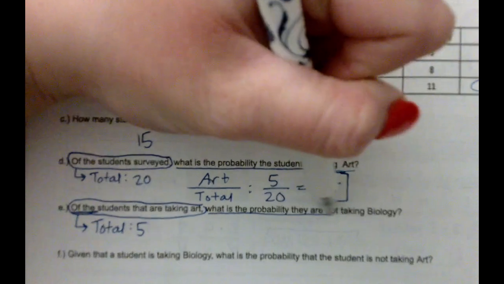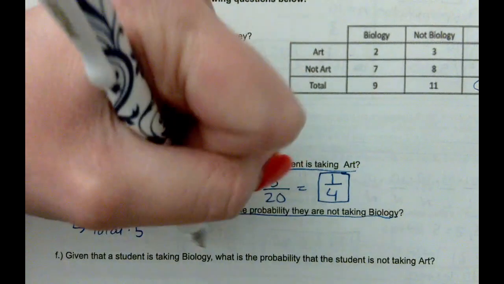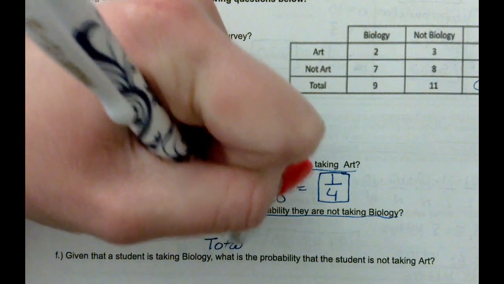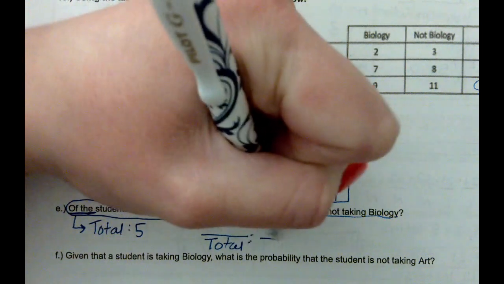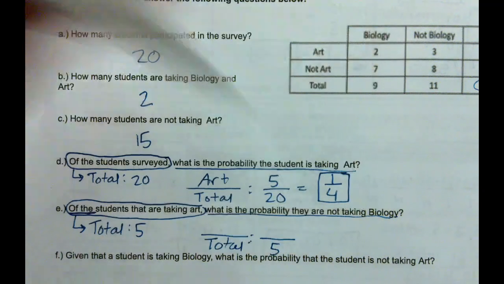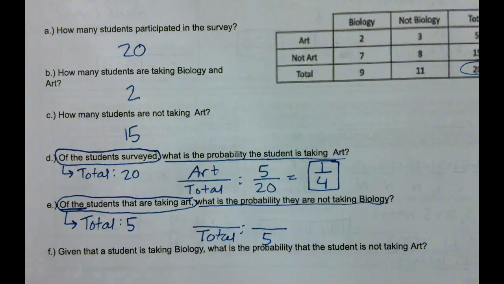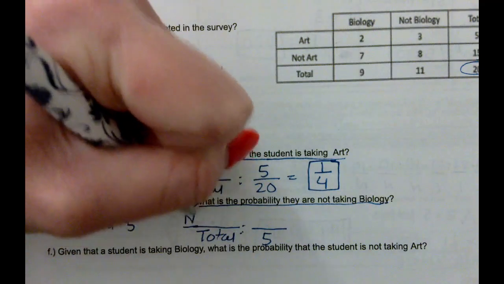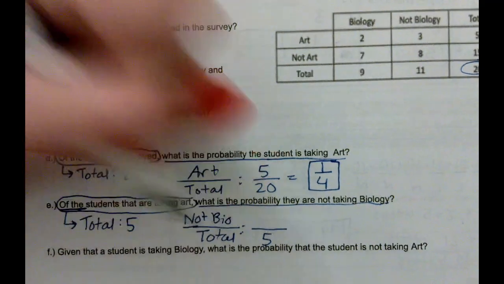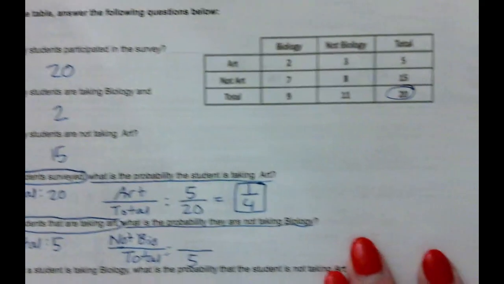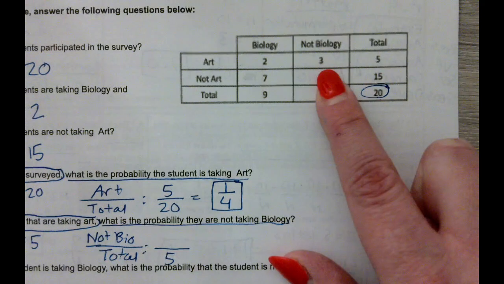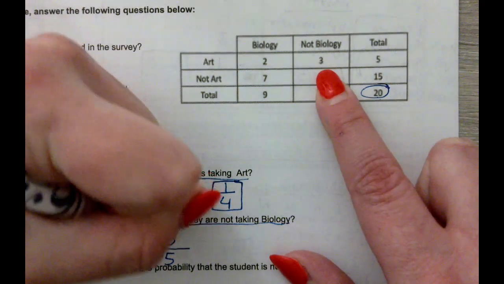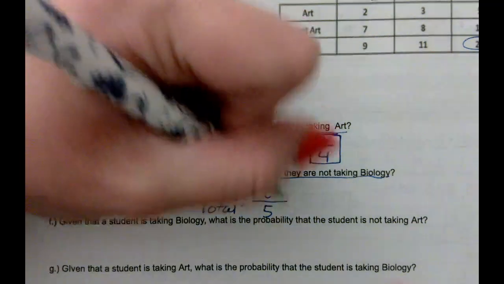What is the probability they are not taking biology? So we have our total on bottom. Of those 5 students, what is the probability they are not taking biology? So, of our total of 5, how many are not biology? 3. 3/5. Can't reduce that, so that's our answer.